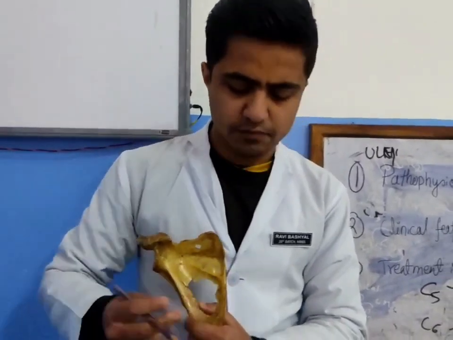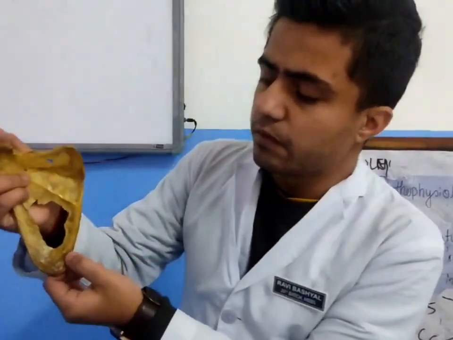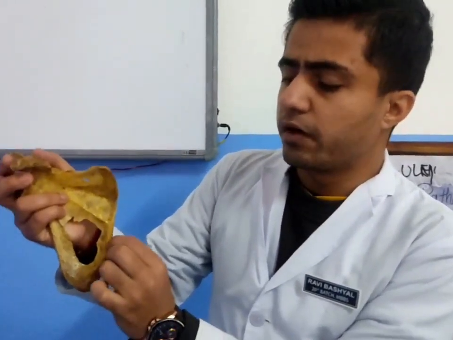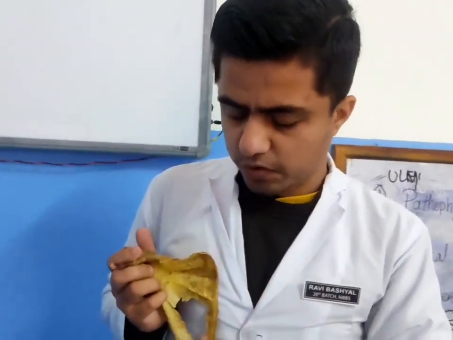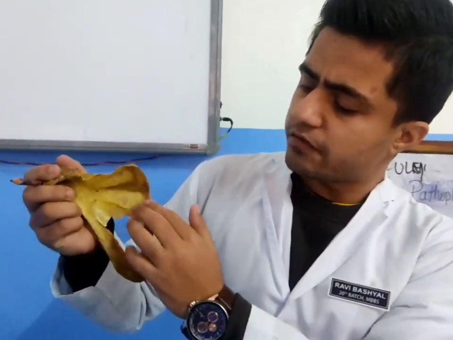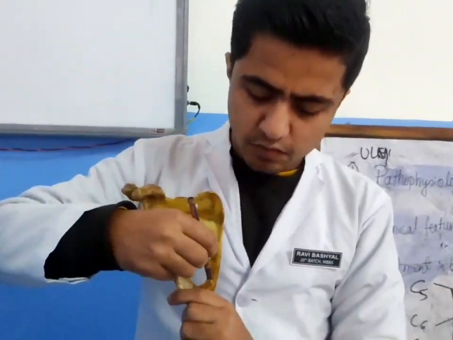On the medial border, you can see over here, there will be insertion of muscles. What muscles get inserted over here? There will be insertion of the rhomboid major. Let us talk about the costal surface. On the costal surface, medial border, there is insertion of the serratus anterior.